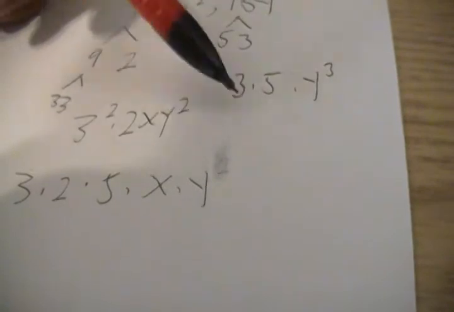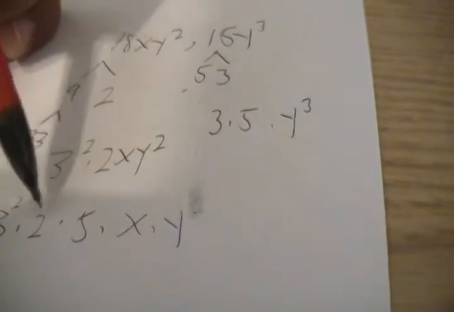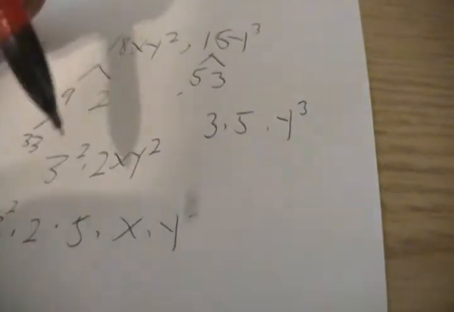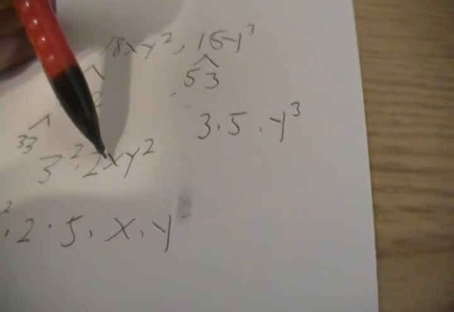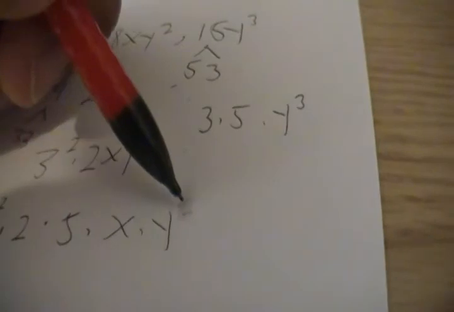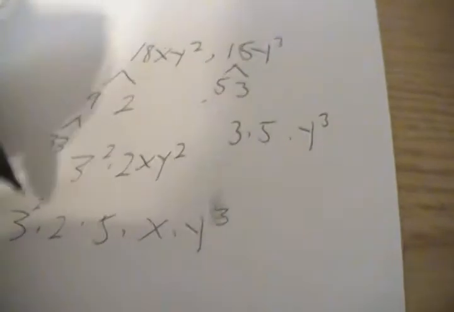Now we have to look at which one has the highest power for each of these numbers and variables. In this case, 3 to the second power is the highest. How about 2? Well, 2 is just 2. How about 5? 5 is just 5. How about x? There's only one x, right? Now what about y? It'd be y cubed, because y cubed is greater than y squared.